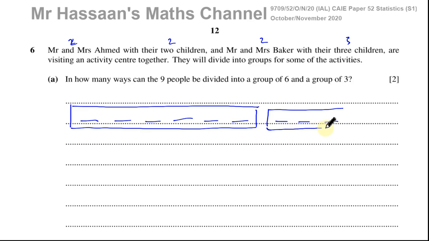Now here we don't have an arrangement. They're not being arranged. They're just being divided into a group of 6 and 3, and they're not arranged within those groups. So we won't use permutations here. We'll use combinations. So for the group of 6, we have to choose from 9 people, we have to choose 6. We don't have to arrange them, just choose them. And then from the 3 remaining, because we've already chosen 6 of them, there's 3 left, and we have to choose 3 from 3.